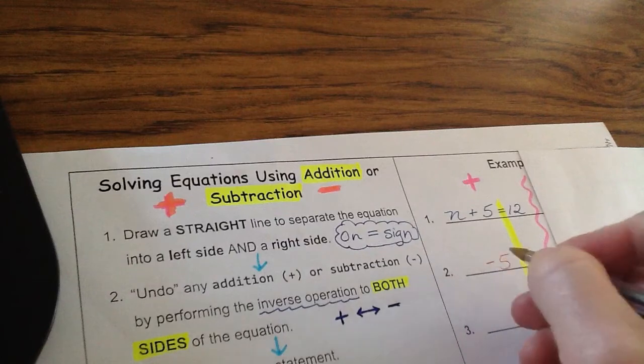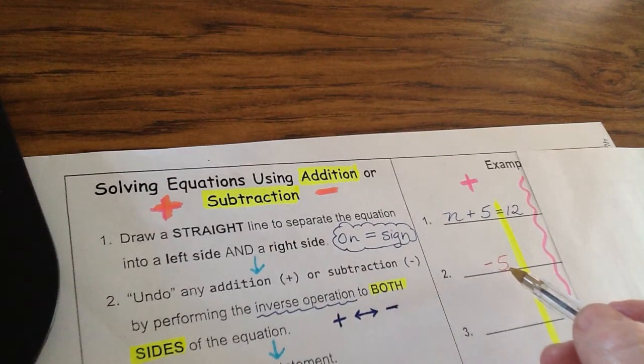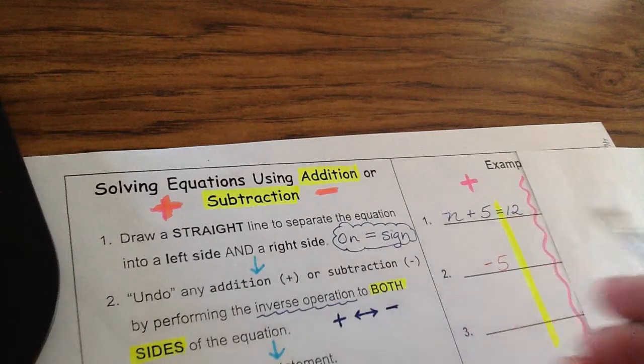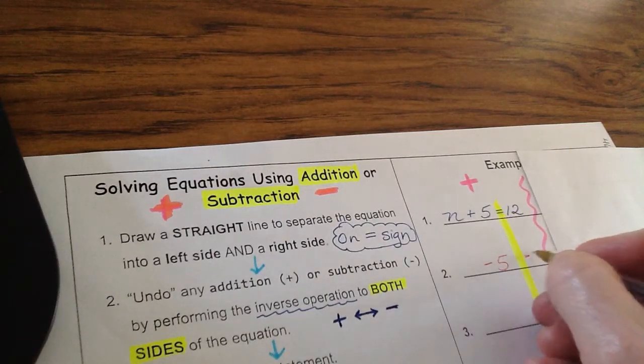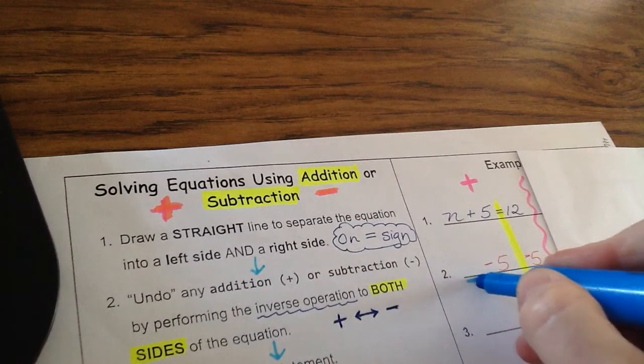But just like with this balance, like we showed in class, if you subtract 5 from one side, it won't be equal anymore. We need it to stay an equation, so we're going to subtract 5 on both sides. Now we have an analogy that we're going to get to later that talks about stacking these type of problems.